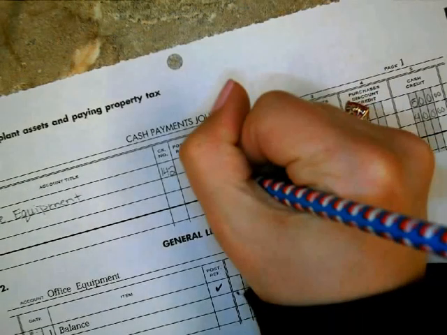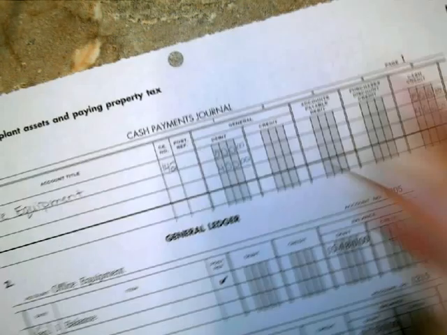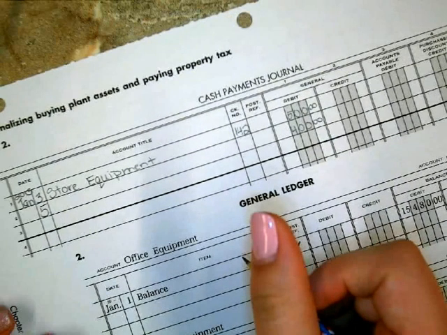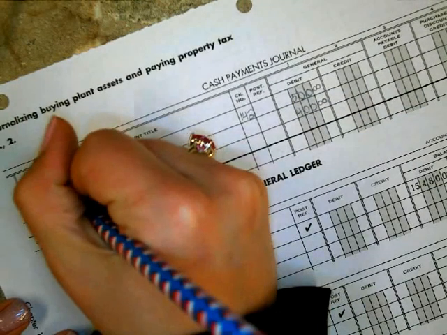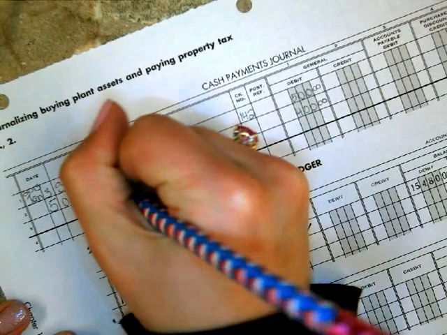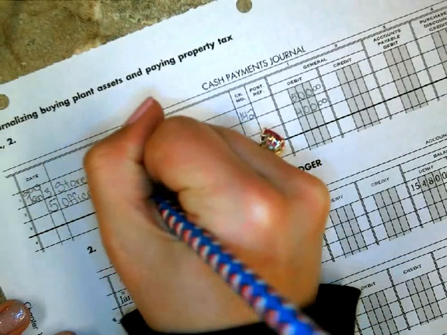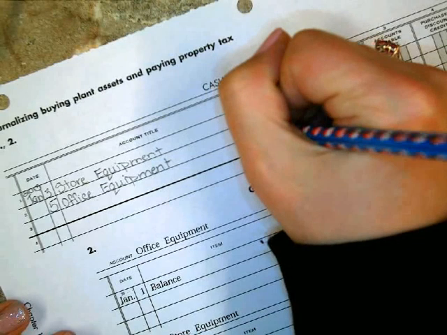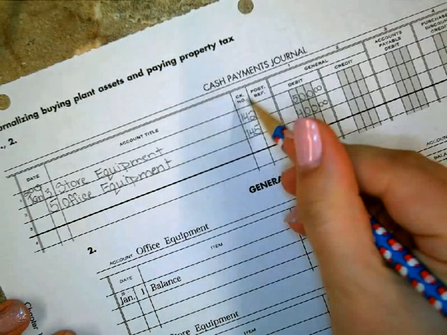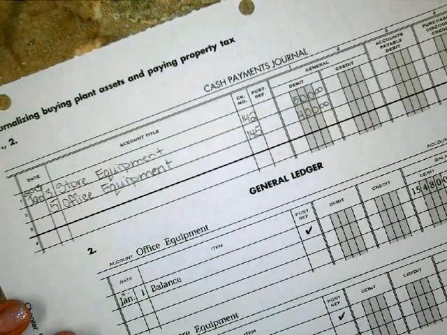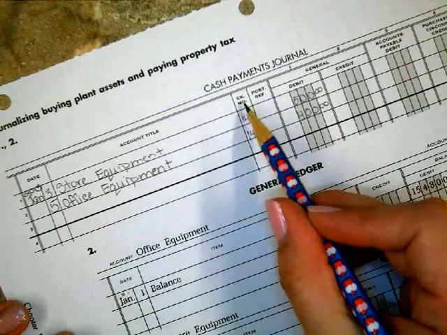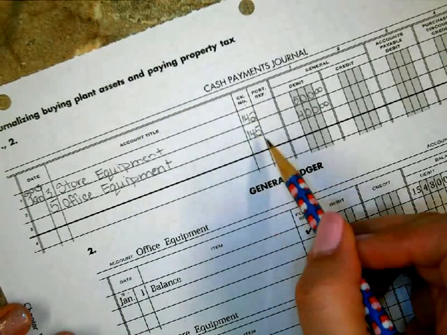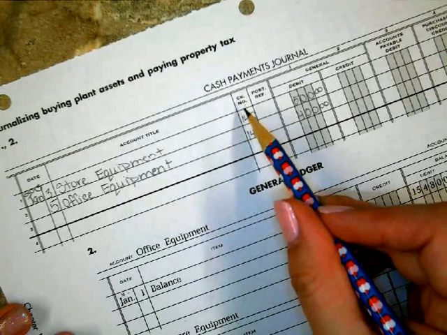And that debit is going to go, since I bought an office chair, that's going to be office equipment. And that was check 145. Why don't I need to write C in there for the check? Because check number is already labeled in that column. So I'm really essentially saying check number 142, check number 145.